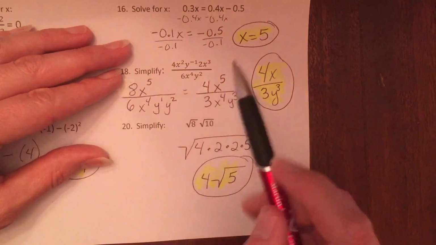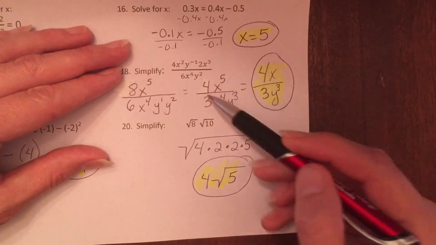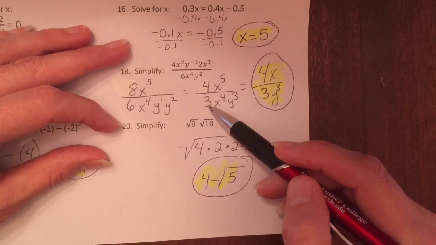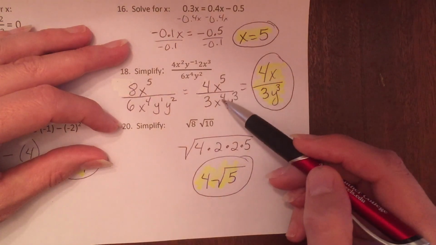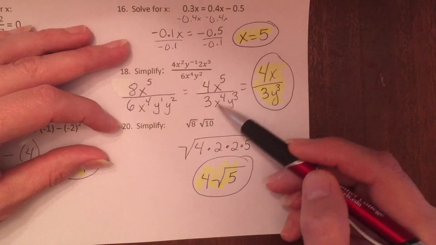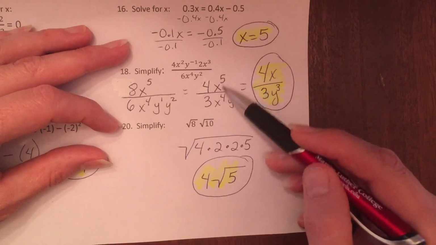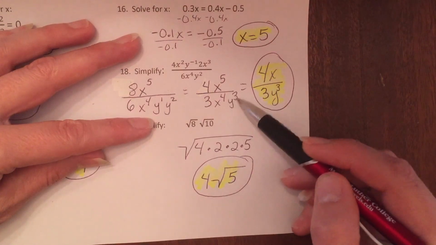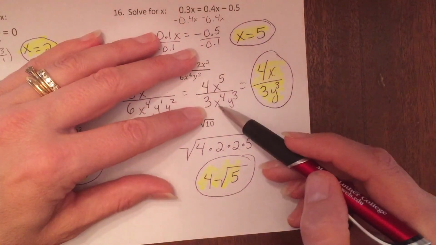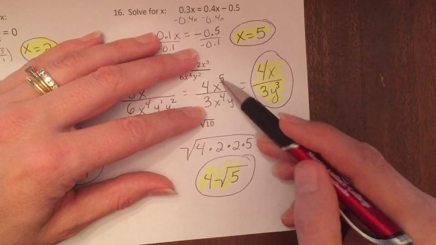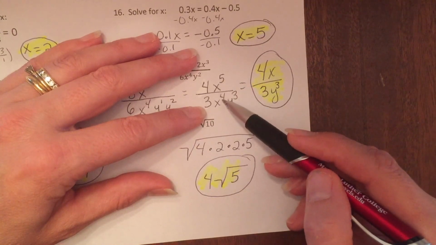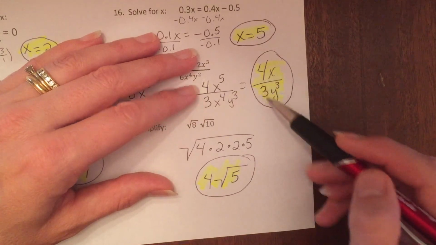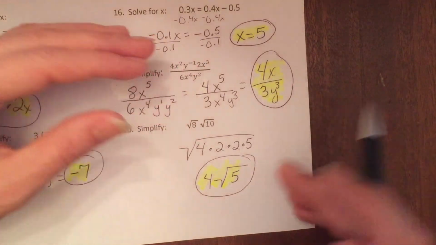And then I started combining and reducing. So this was 8 and 6, I reduced to 4 over 3. x to the fifth, x to the fourth, I reduced those, or actually I just combined y to the 1 and y squared to get y to the third. And then I finally got rid of my x's that canceled. So these on the bottom all canceled out. I was left with 1 on top, 4x over 3y to the third.